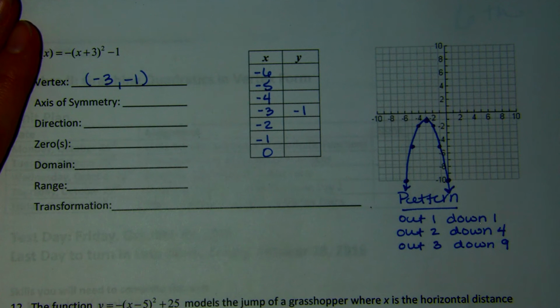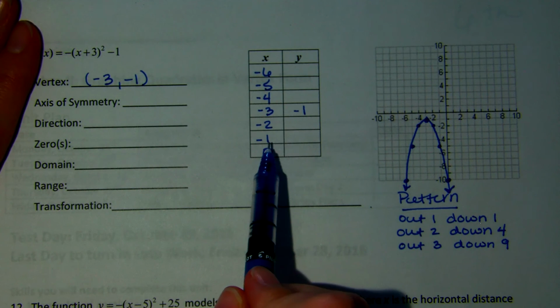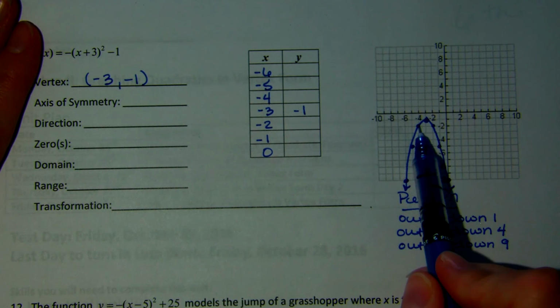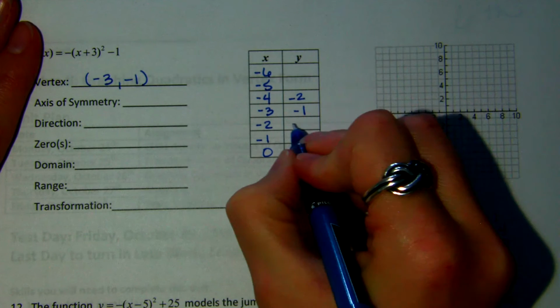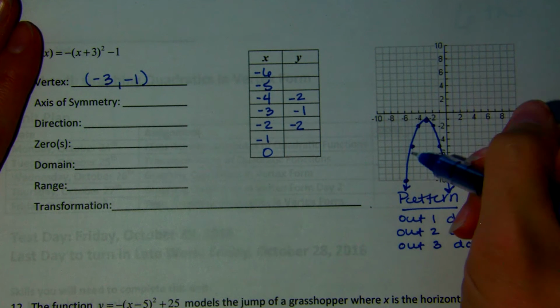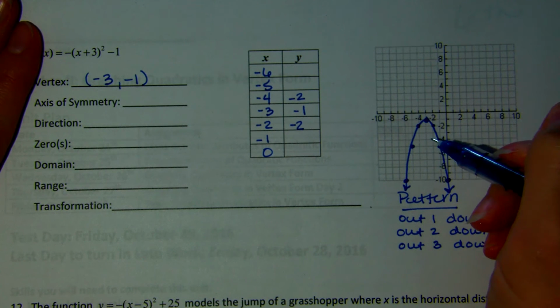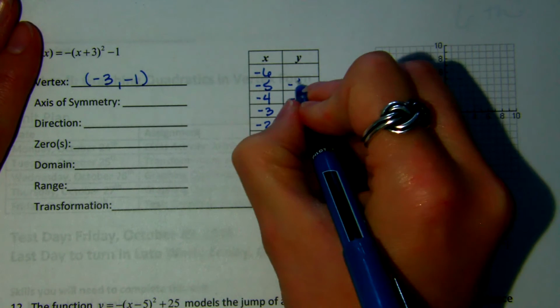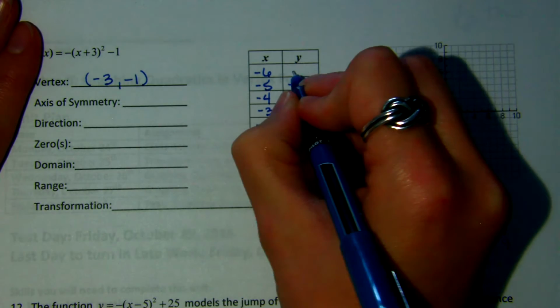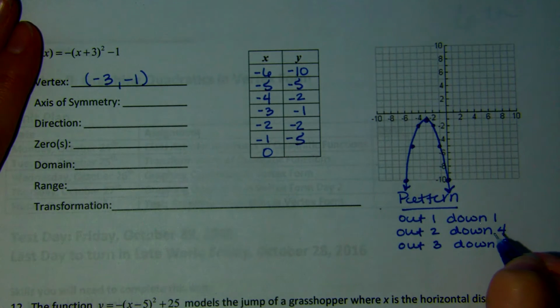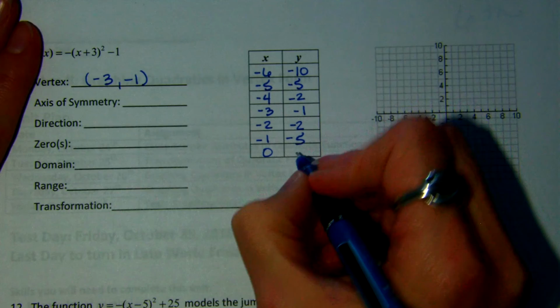And that parabola is reflected. We'll go ahead and fill in our table now. So at -4, my coordinate is -2. It's the same for -2. At -5, my coordinate is -5, and that's the same for -1. And at -6, my coordinate is -10, and that's the same for 0.